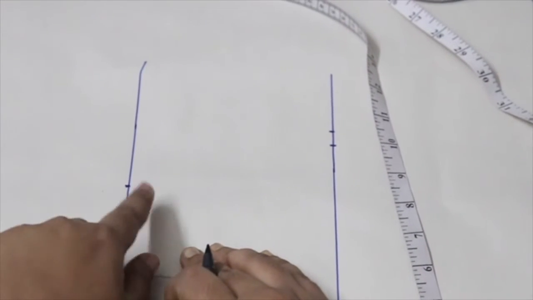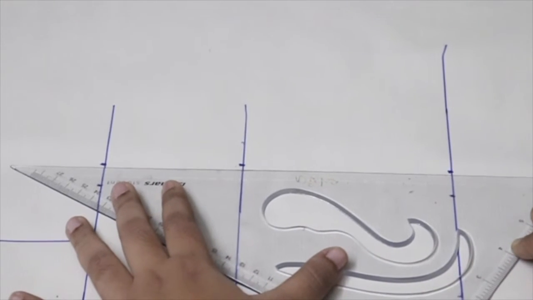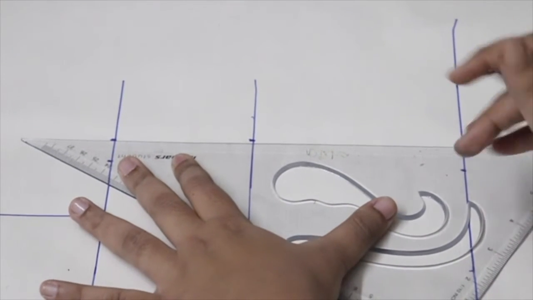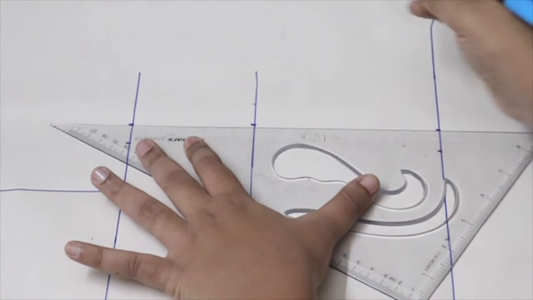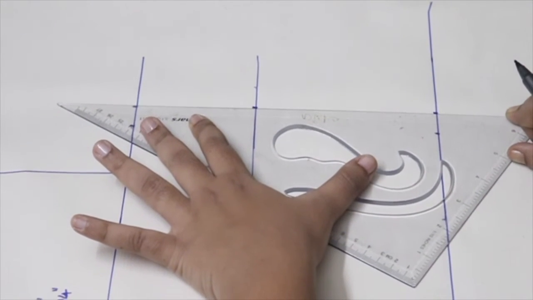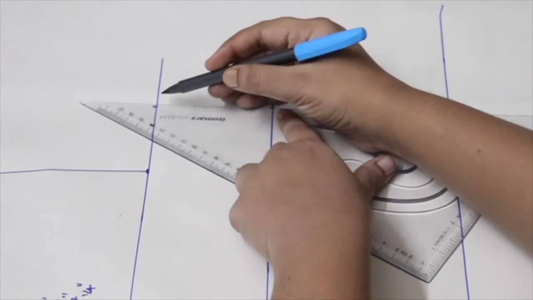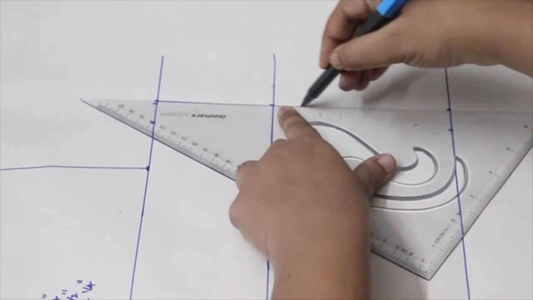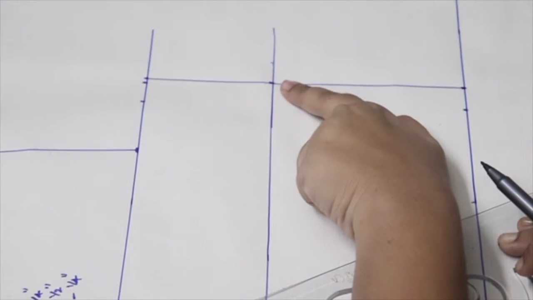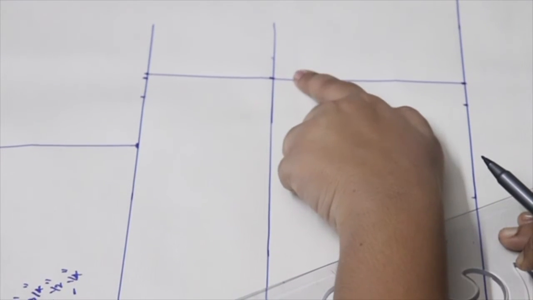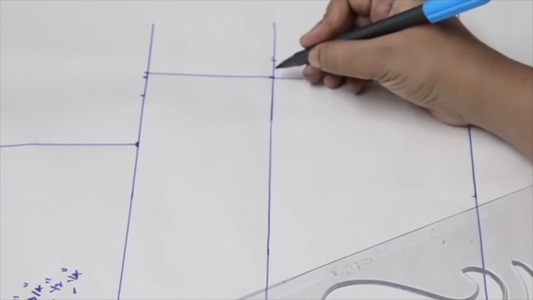Connect from chest round to waist round. While connecting, bust round point should come inside the line. So if it is not coming, now I am moving the scale and marking the line because I have a minute difference. So just like that, moving the scale, I have drawn the line. While drawing the line, the bust round dot should come inside the line. It should not go outside the line.